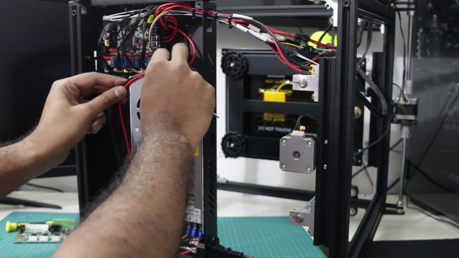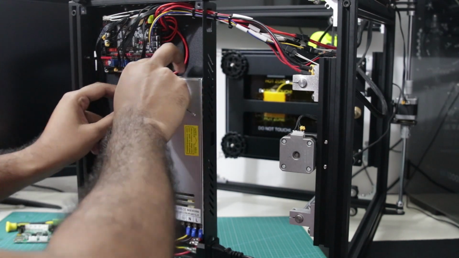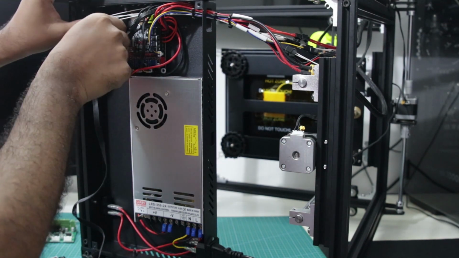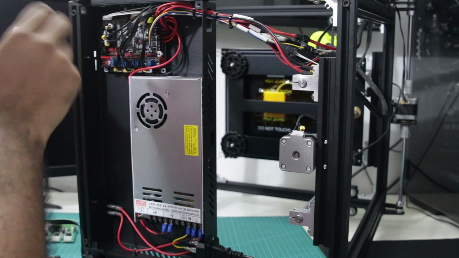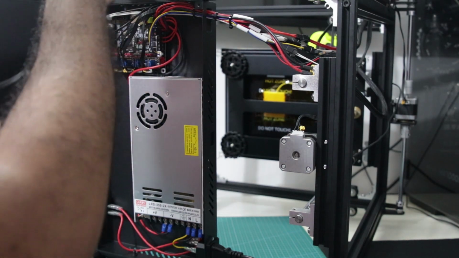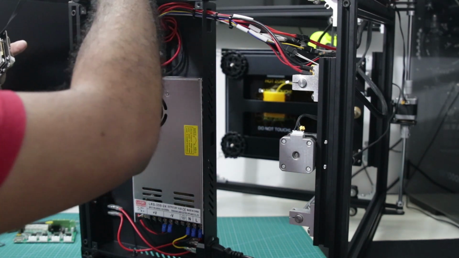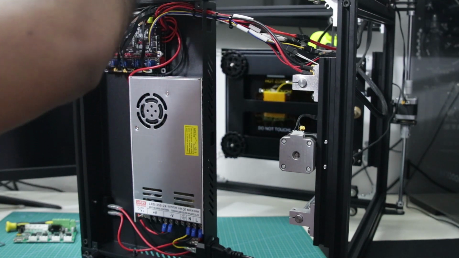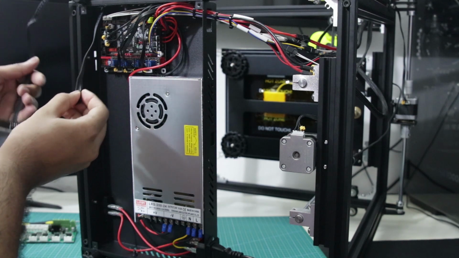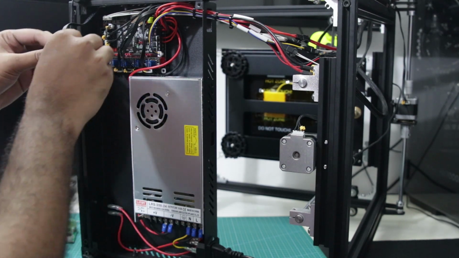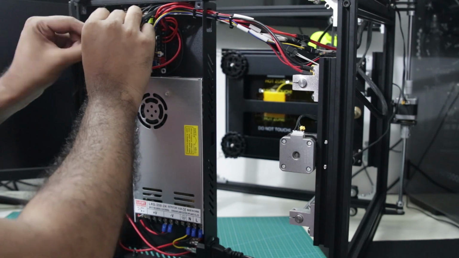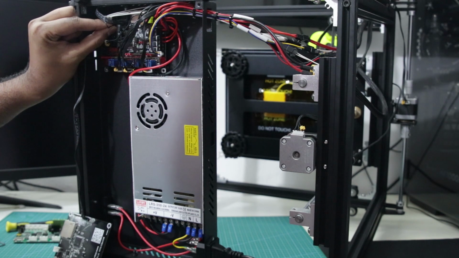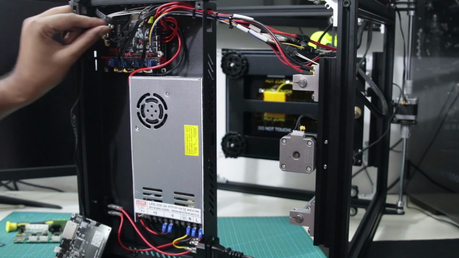So let's put the wire back in place, and we need to remove the TFT touch screen and put it back from here, and then tidy up with the pins. Okay, so it's done.